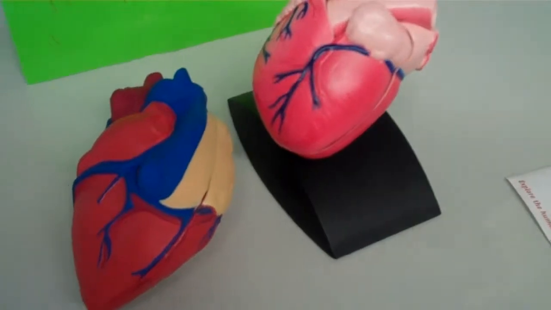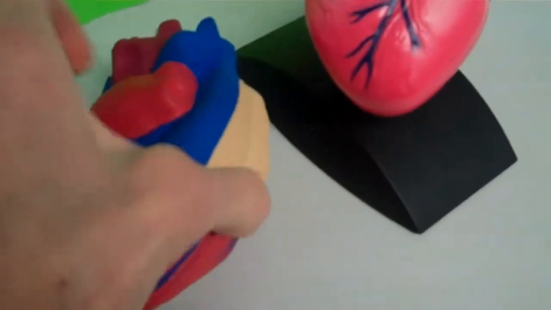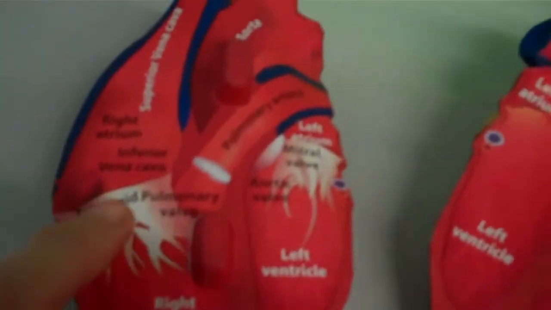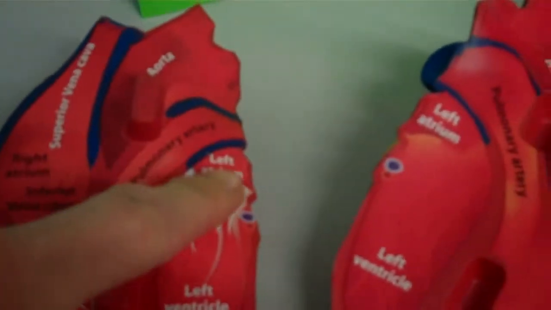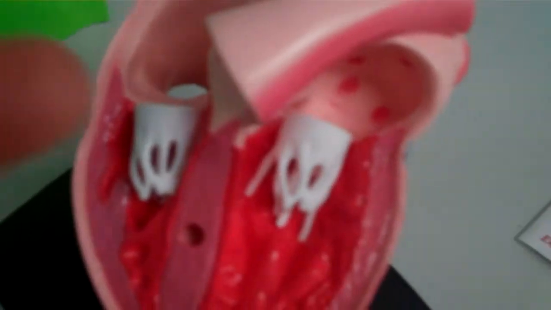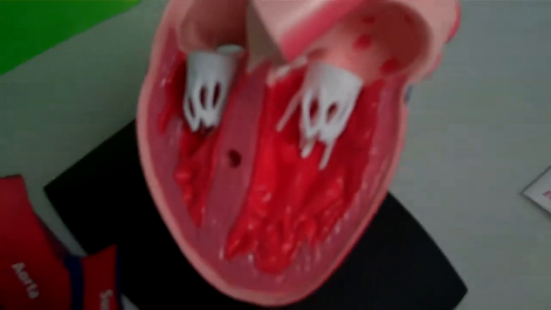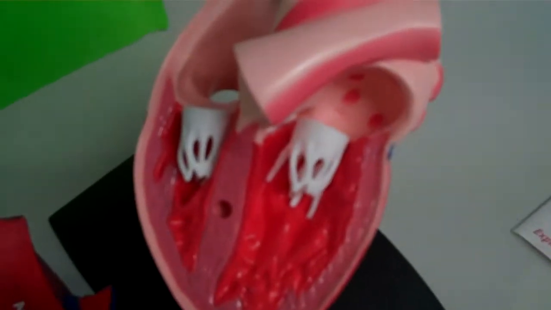These are 2 models of the heart, and if we look inside this one model, you'll see the 4 chambers. You'll also see here are the valves. The valves look like this. And then if you look inside this one, the valves are represented as those white sort of stringy things. Again, the valves make sure the blood goes in the right direction.